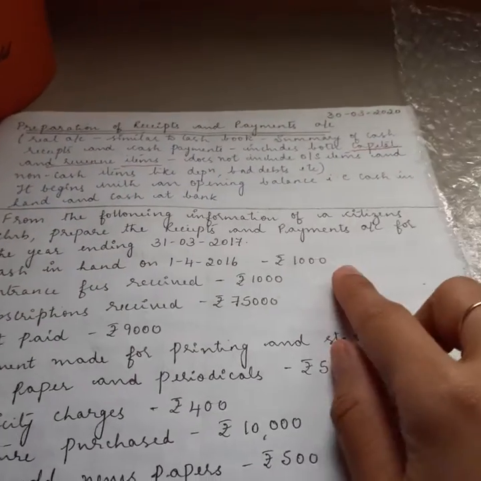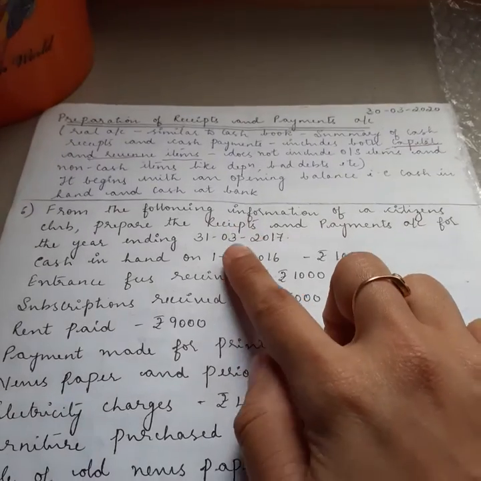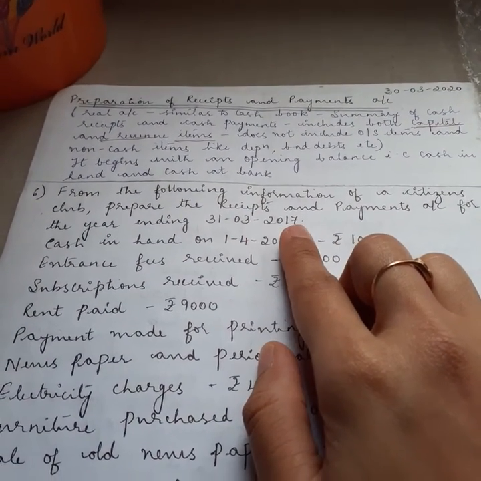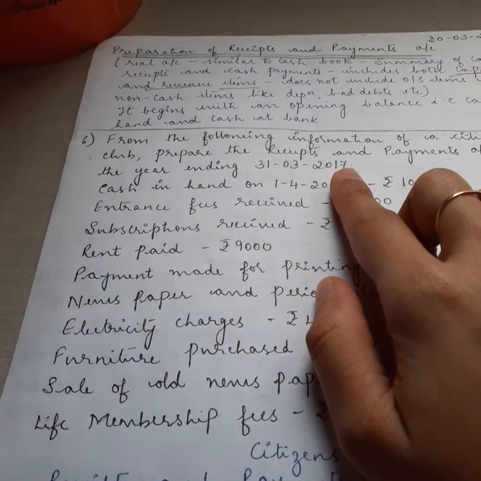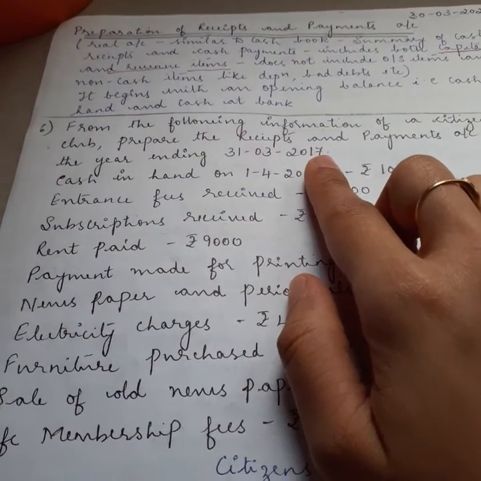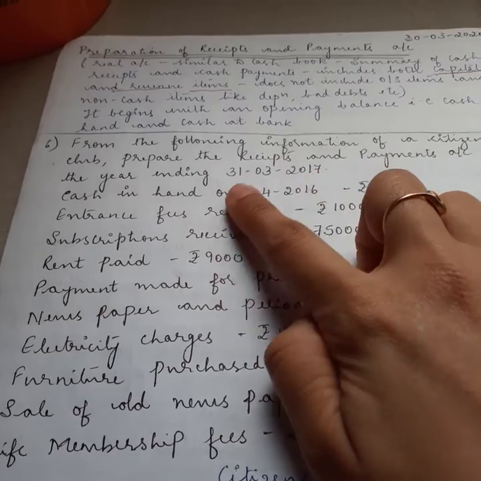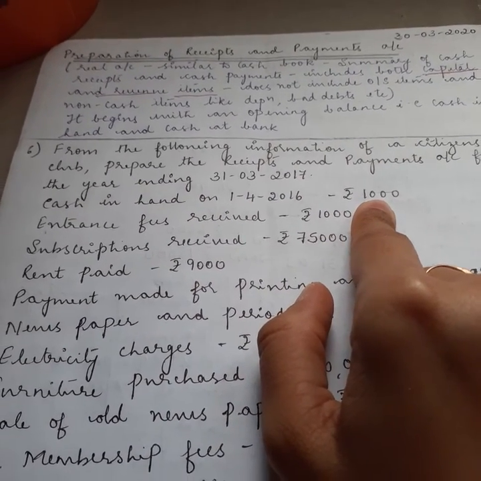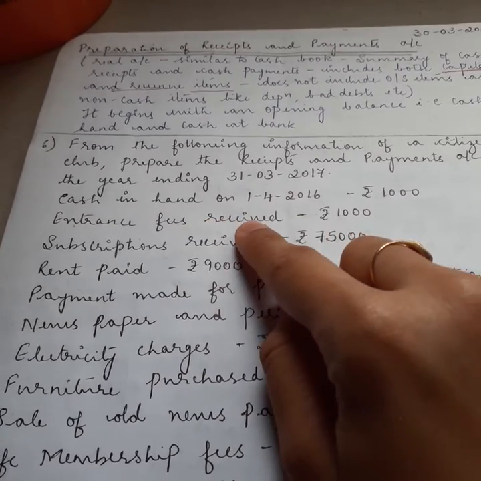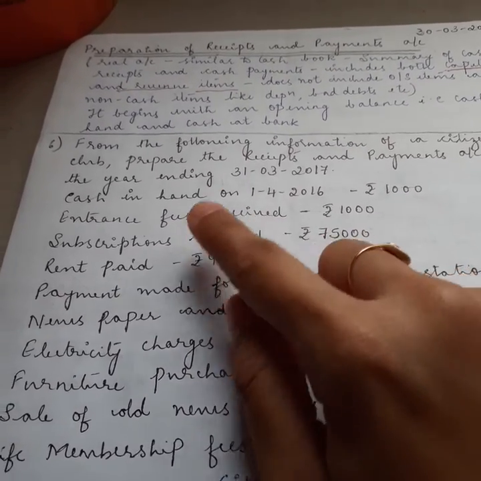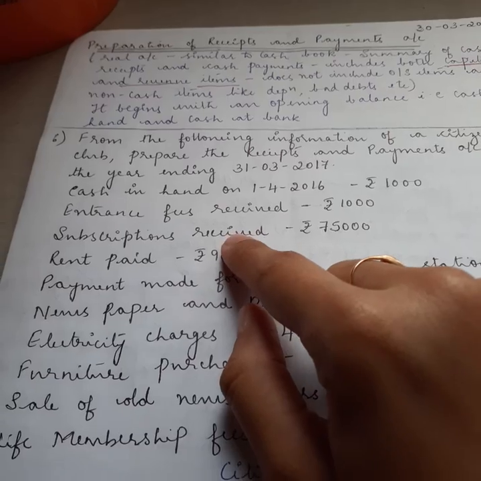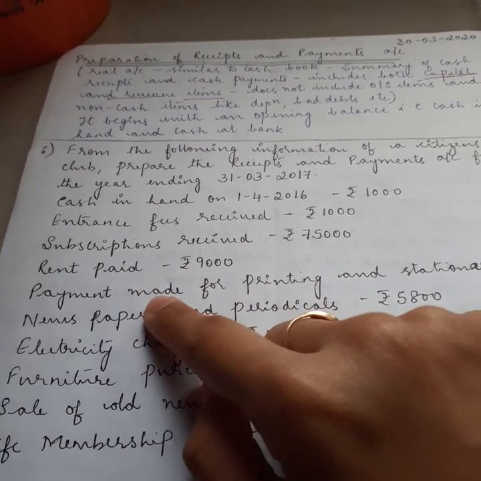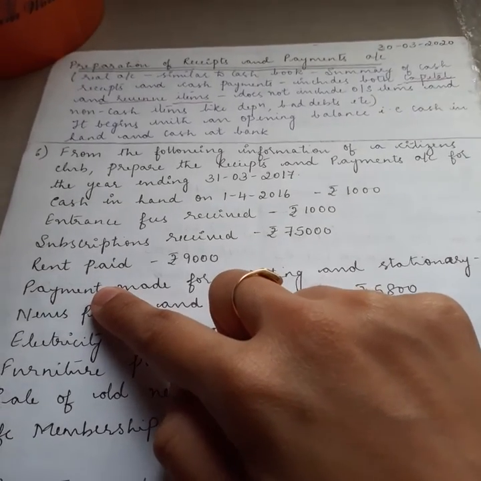From the following information of a citizens club, prepare the receipts and payments account for the year ending 31/3/2017. They have given us a few items and we have to find out whether it is a receipt or a payment. So cash in hand 1/4/2016 rupees 1000, opening balance is given. Entry fees received, it is a receipt. Subscription received, again it is a receipt. Rent paid, payment. Payment made for printing and stationery, again it is a payment, you have to record it in the payment side.